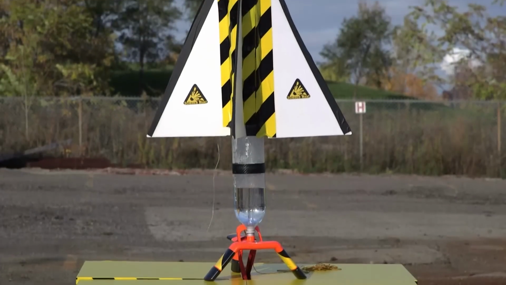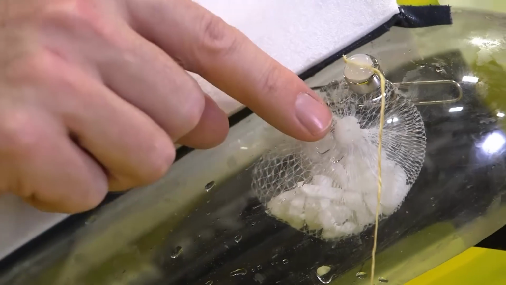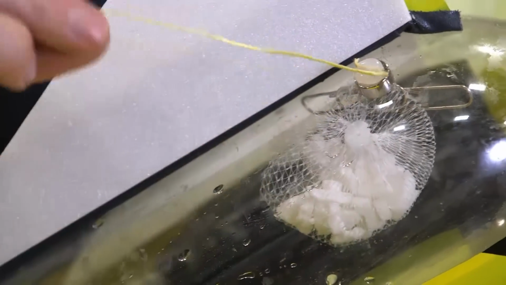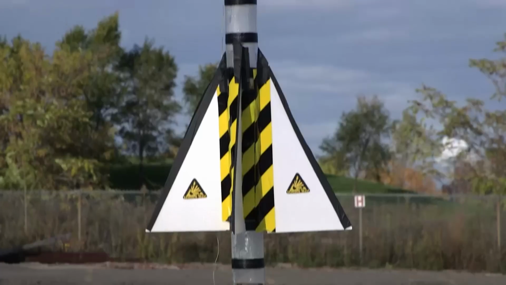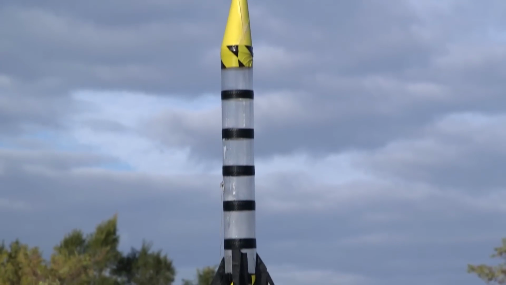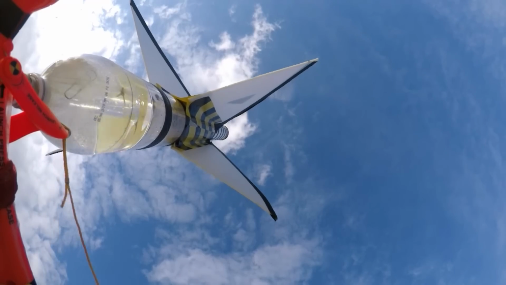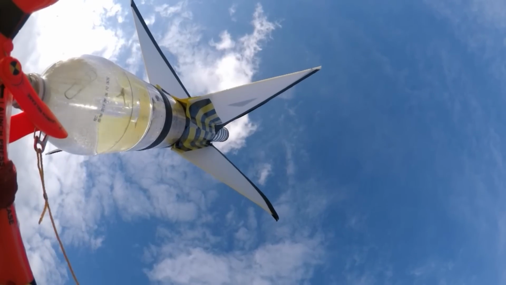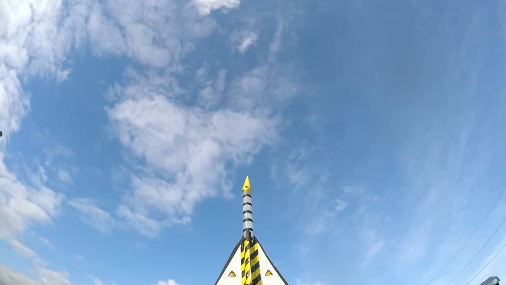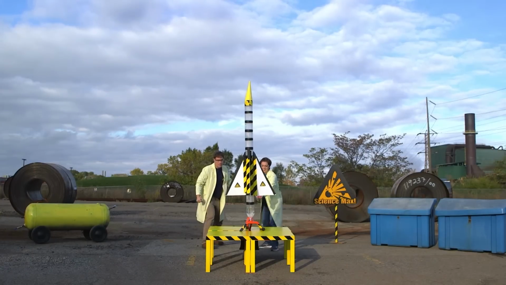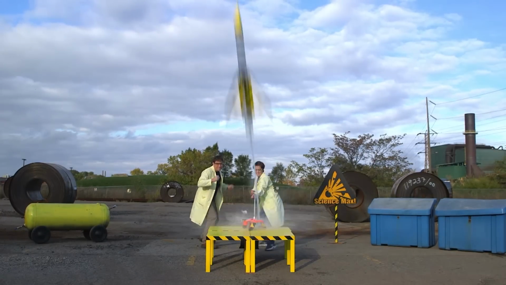Lisa and I follow the same procedure as before. We use a bag of antacid tablets held up inside the rocket with a magnet. And once it's sealed on the launcher, we pull it off, let the antacid mix with the water, let the chemical reaction happen for a while to produce enough gas pressure, and then we fire it. Okay, here we go. 3, 2, 1, go!